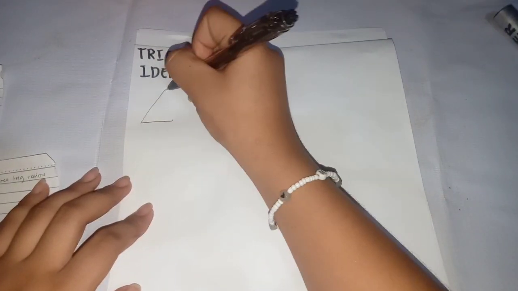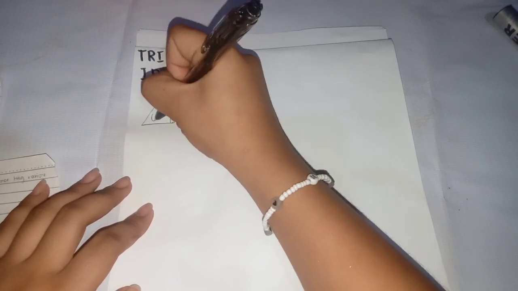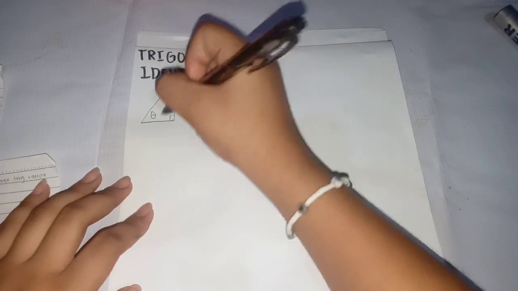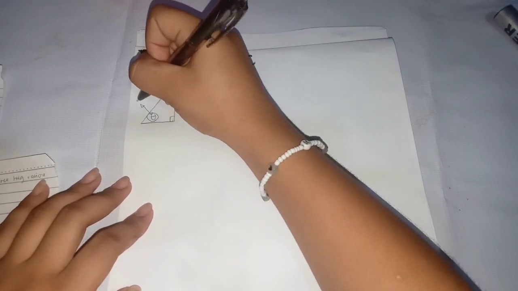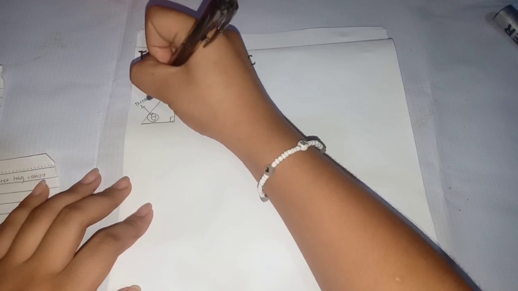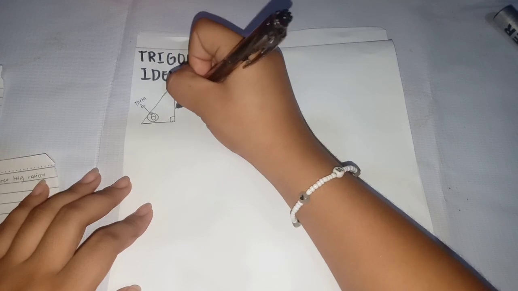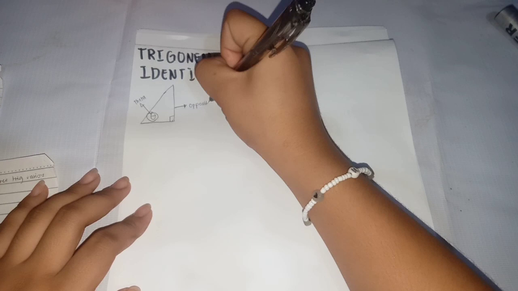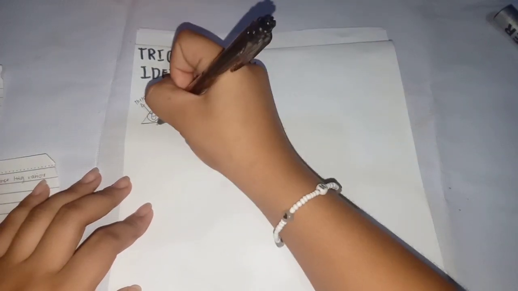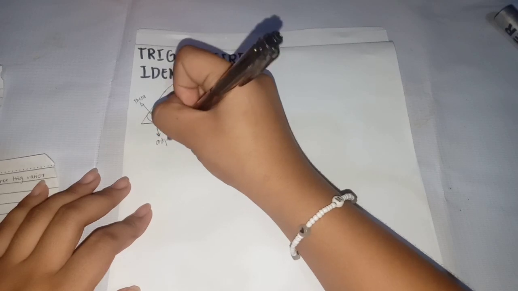Here are some common trigonometric identities. Here are the formulas that you need to know. So here we have a right triangle. Across the angle is theta, and the left side is the opposite side. This side is adjacent to it, and across the 90-degree angle is the hypotenuse.